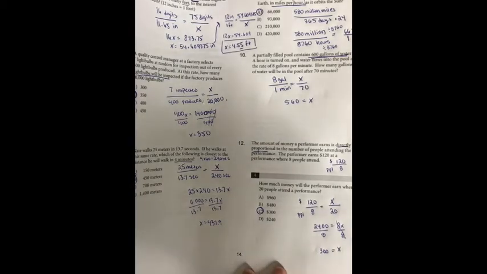So we know the ratio is dollars to people. And now I have 20 people, and I'm looking for how many dollars. So again, let's see. And then divide. $300. All right, next one.